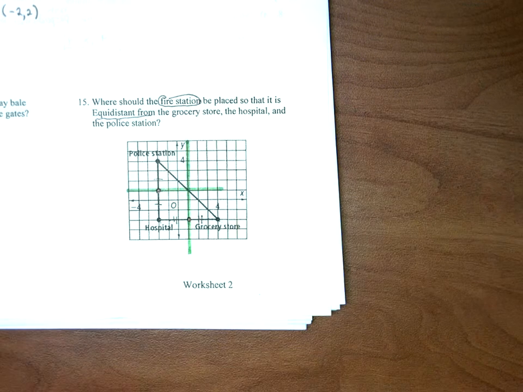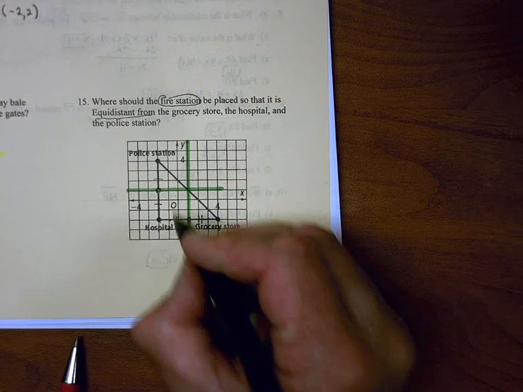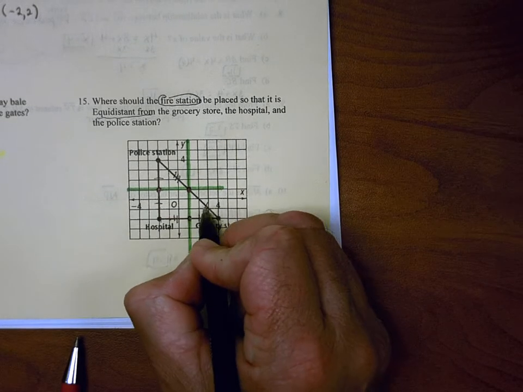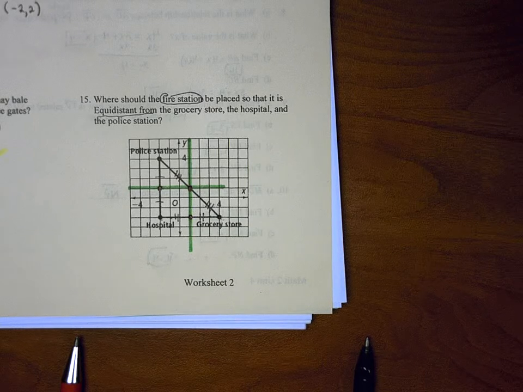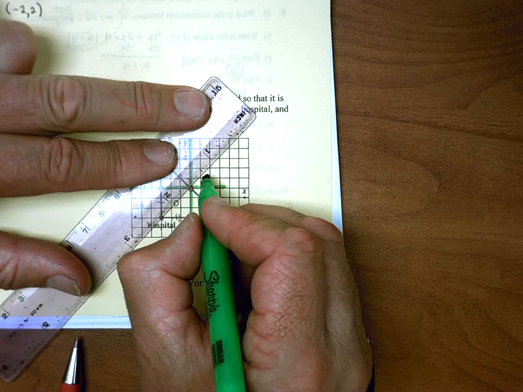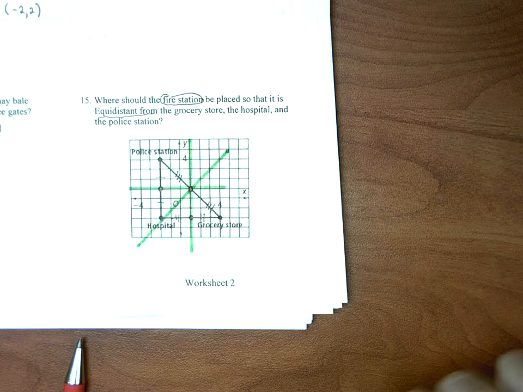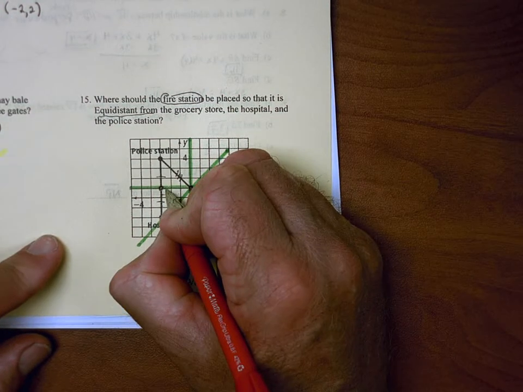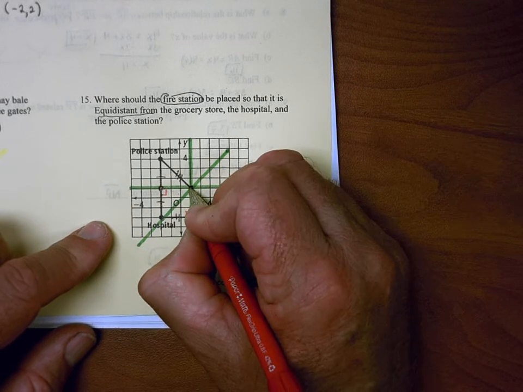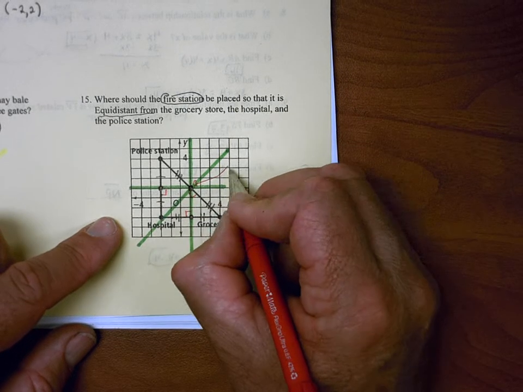Okay, and then I'm going to do the same with the third side between the police station and the grocery store. So the middle is right there between those, so I'm going to put congruent tick marks, and then I'm going to draw a line segment that goes right through the middle and is perpendicular to the third side of the triangle, and that would be that line segment right there. So you can see we have 90-degree angles, so those are perpendicular. We have 90-degree angles and we have 90-degree angles. So that point right there, boom, that is my circumcenter. That's where the fire station should go.